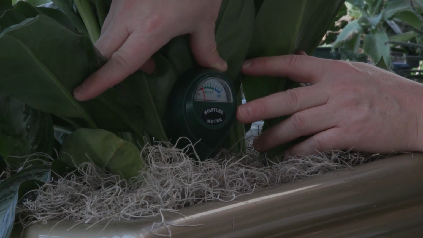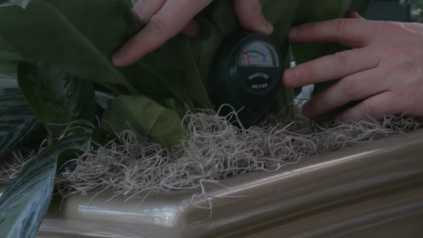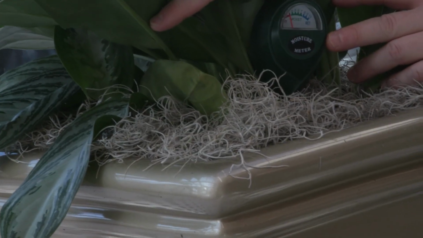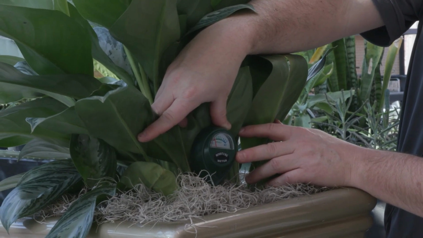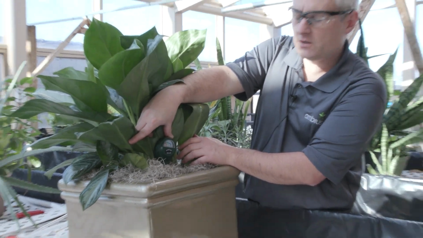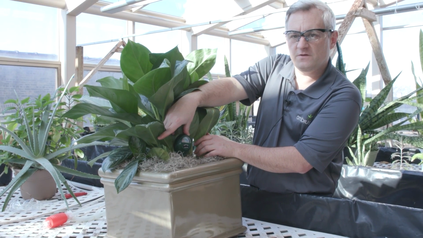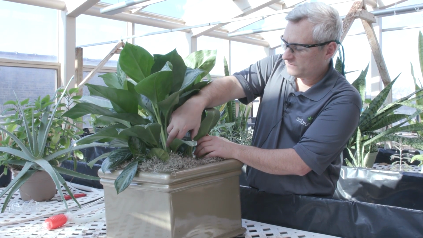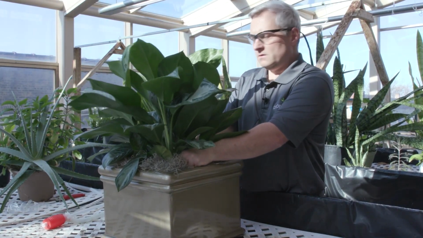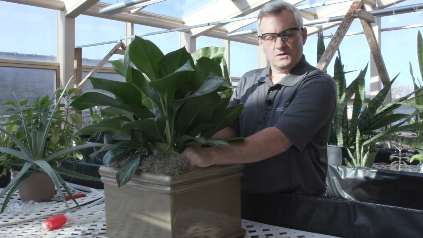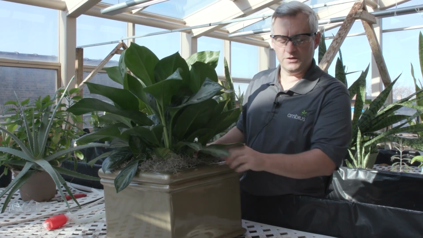You can get them online, very easy to get, very inexpensive. They're probably maybe $10, if that, and they're definitely worth their while. And if you have smaller plants, or if you don't have a moisture meter, one other way of checking is to just simply lift the plant out of its pot and feel how heavy or light it is. It's not a great way to check, but if it's really light, then that soil is definitely dry.